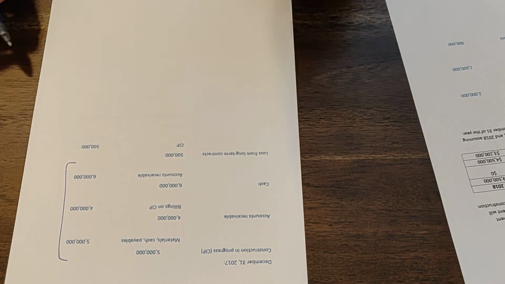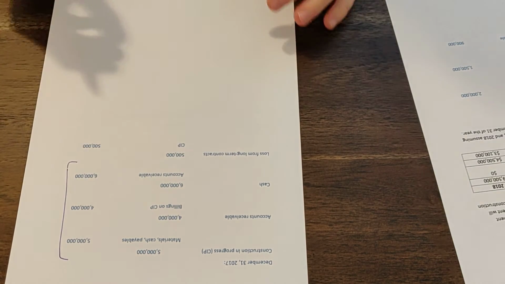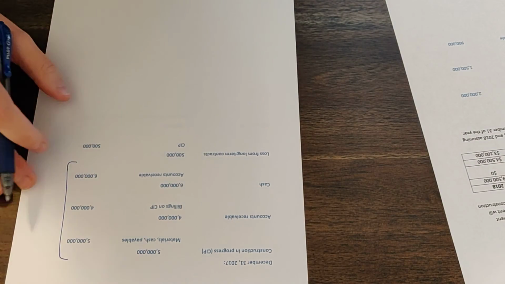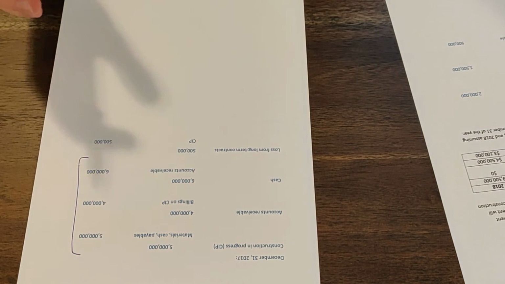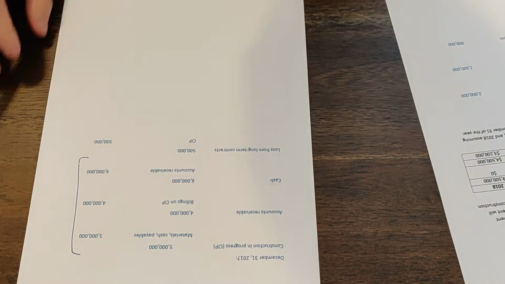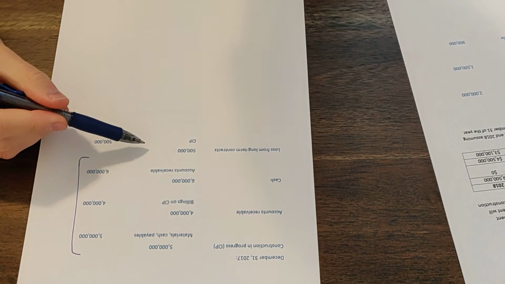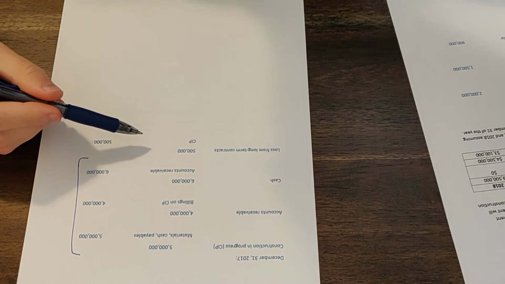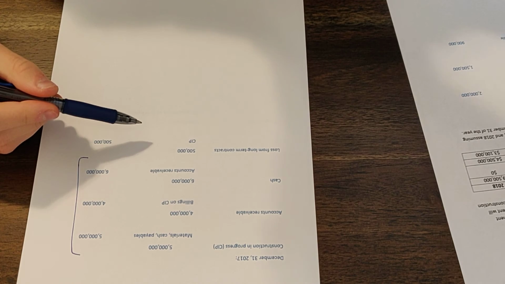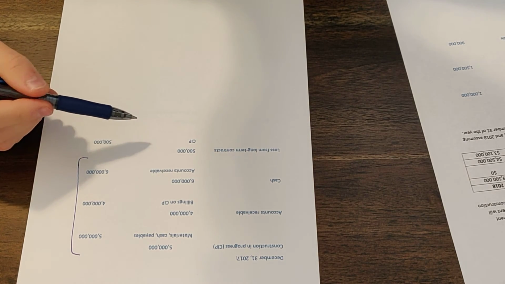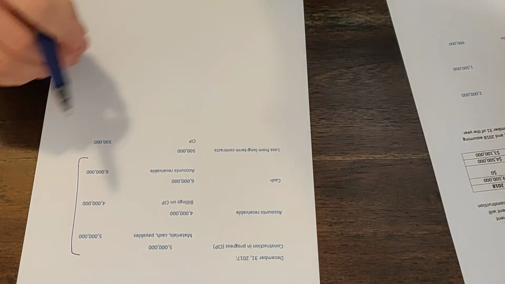Okay, then again, remember, because we have an overall loss on this contract, we need to record the loss for both the percentage of completion and the completed contract methods. Okay, we need to record the loss for both methods. So in that case, we need to think back: what did we do in the previous year?